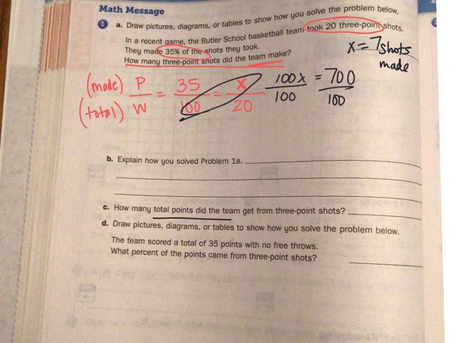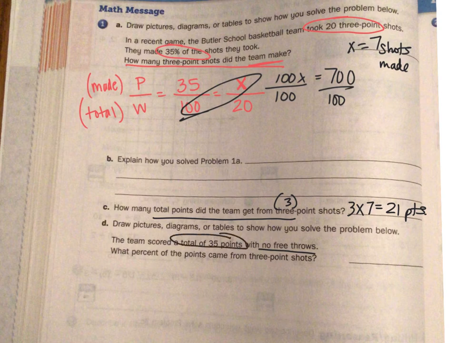How many points did the team get from the 3-point shots? Well, each one is worth 3 points, right? So 3 times 7 gives me a total of 21 points. The team scored a total of 35 points with no free throws. A free throw is worth 1 point. A regular basket is worth 2. So they scored a total of 35 points.